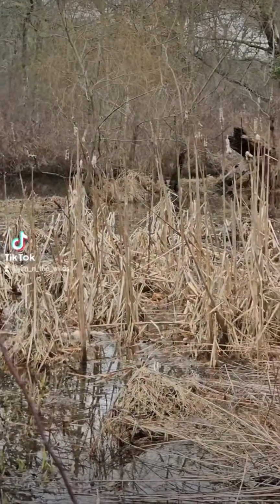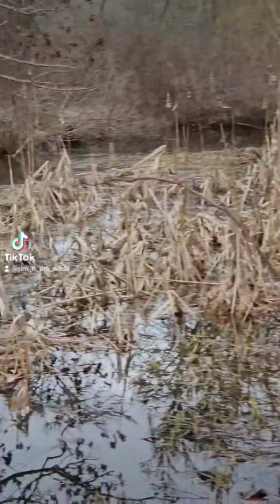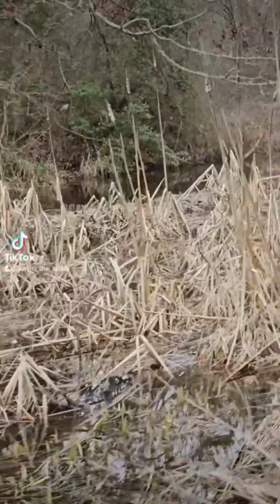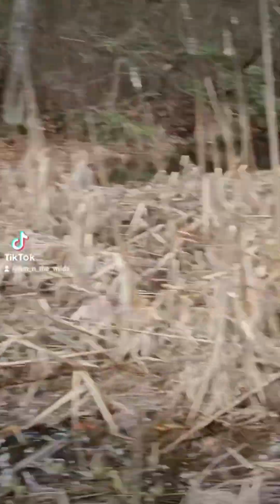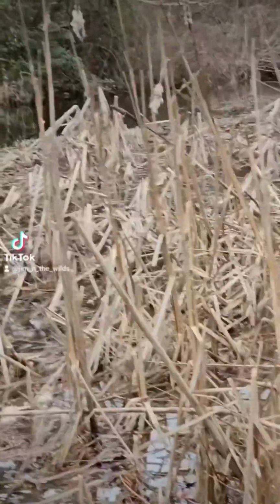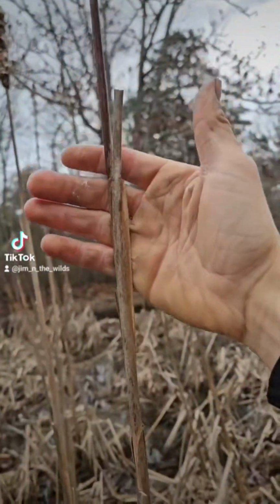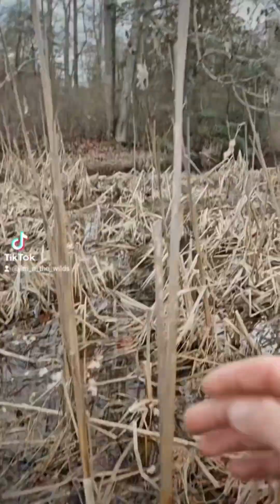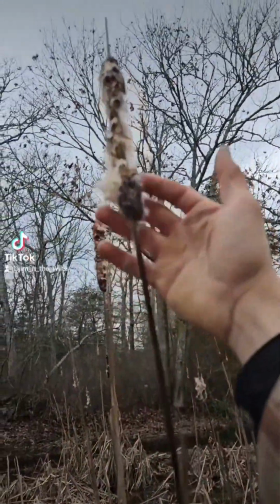Some Typha, or cattails. It's one of them in the genus. I think it's a native one, the broad-leaved cattail. Yeah, it likely is. Typical wetland plant. So, I think it's the broad-leaved. Typha latifolia. That's the scientific name for that one.